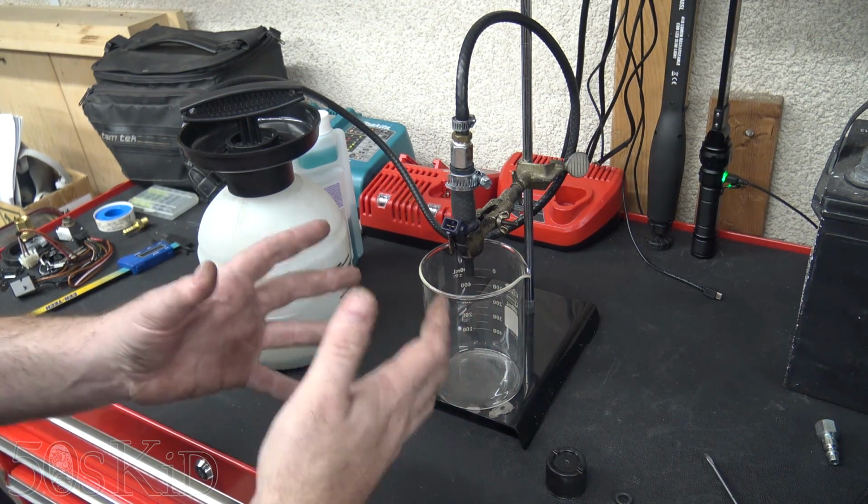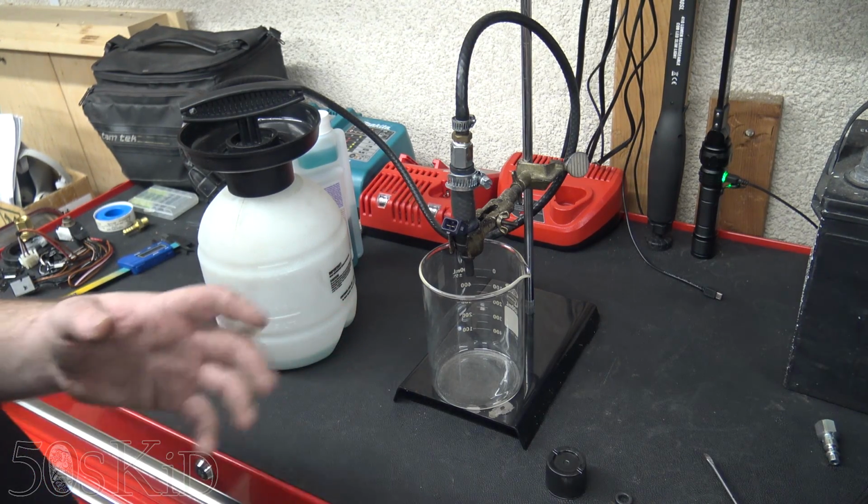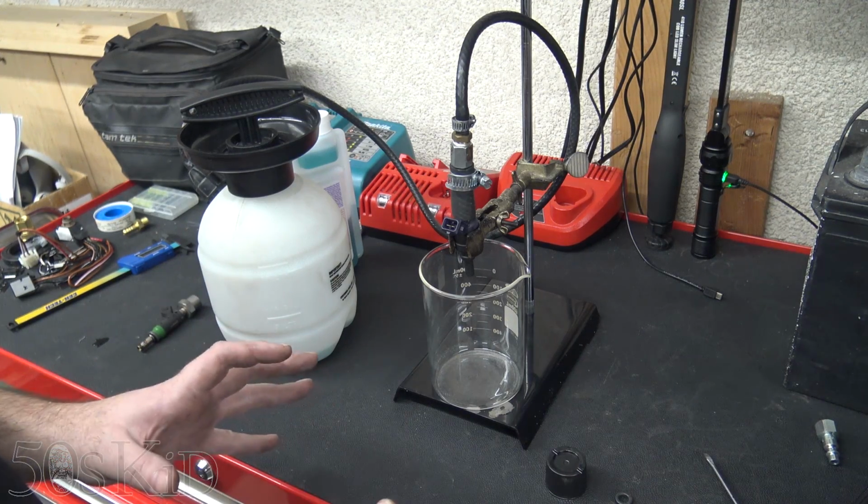And what you're doing here with any kind of cleaner, no matter what it is, you're aerosolizing it. So you don't want sparks near aerosolized fuel, okay? So try to be as safe as you possibly can, all right?